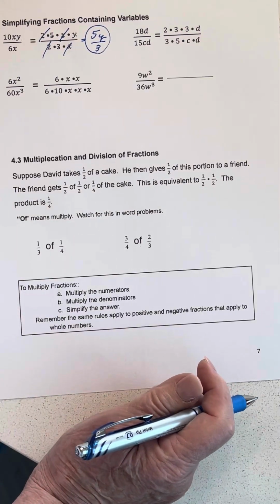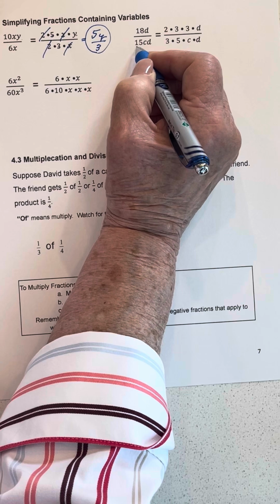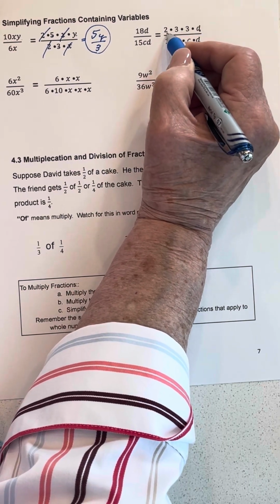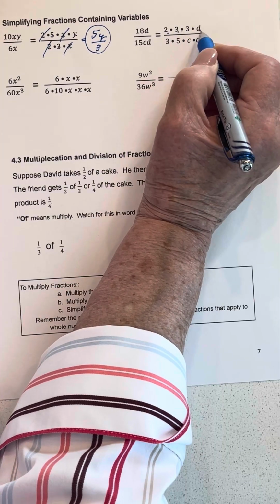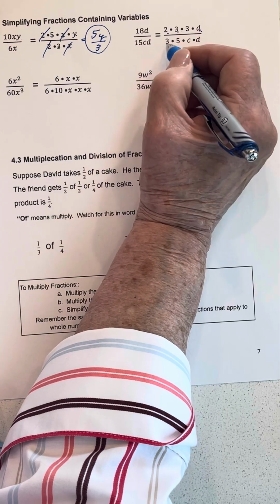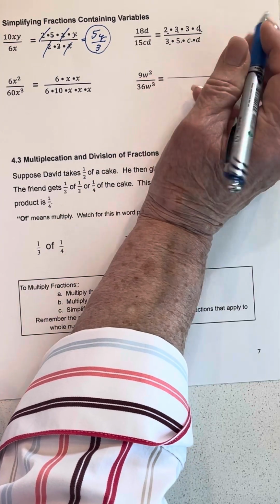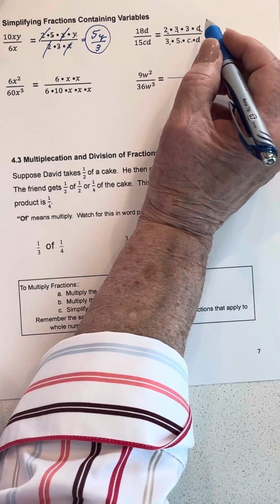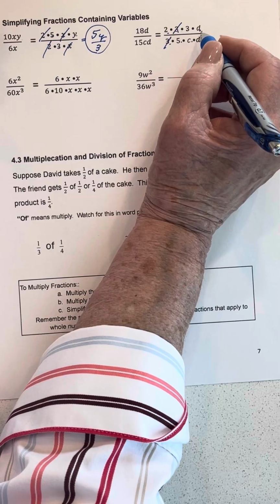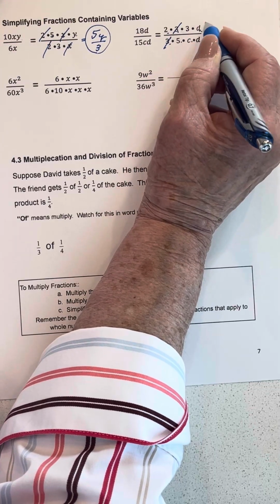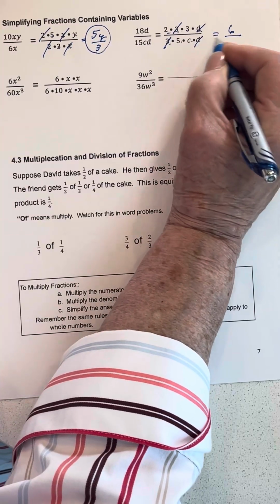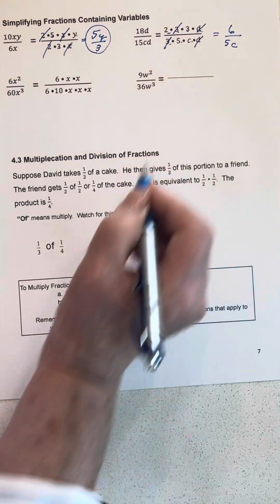Okay, let's look at the next one. 18d over 15cd. So I factored 18. 2 times 3 would be 6, times 3 would be 18, times d. And the denominator would be 15, or 3 times 5 times c times d. So I'm looking for common factors. There's not a 2, but there is a 3, so I can cancel out one of the 3's. There's not a c, but there is a d. So we have 2 times 3 on the top, which is 6, and 5c on the bottom.